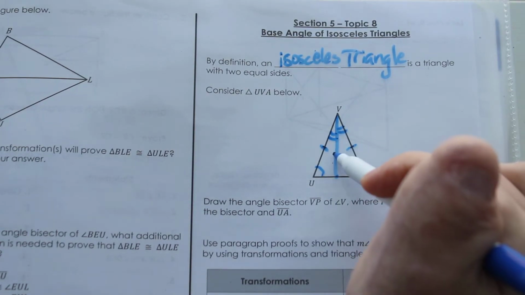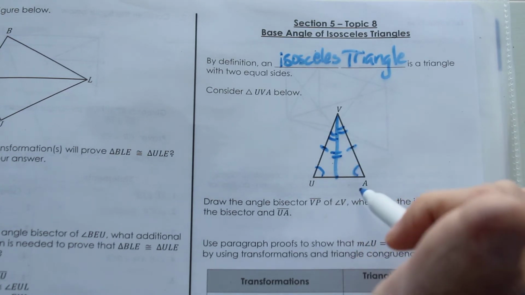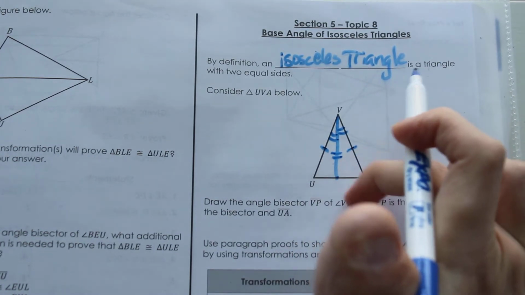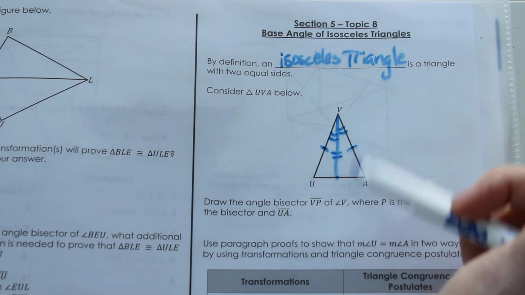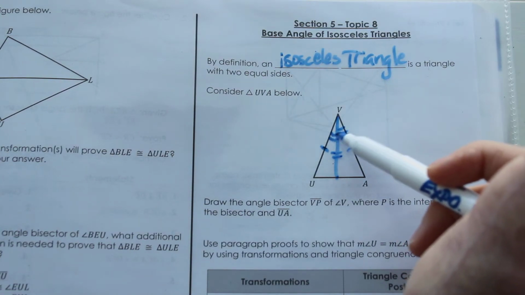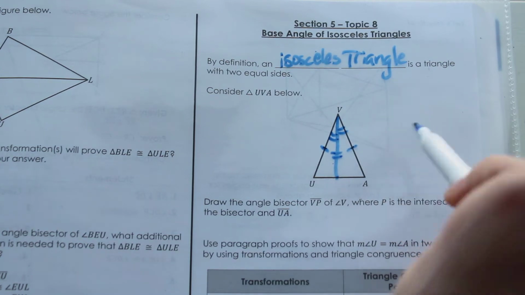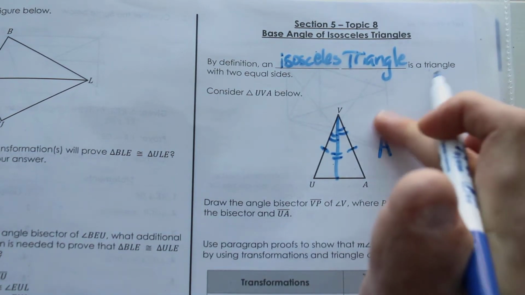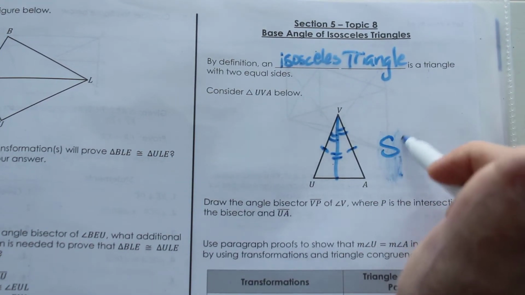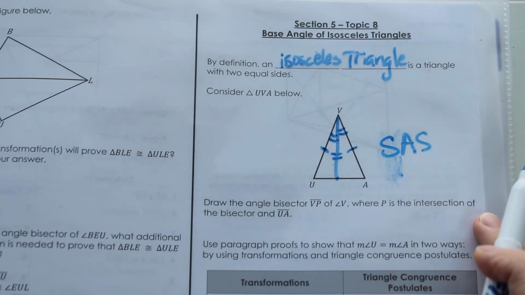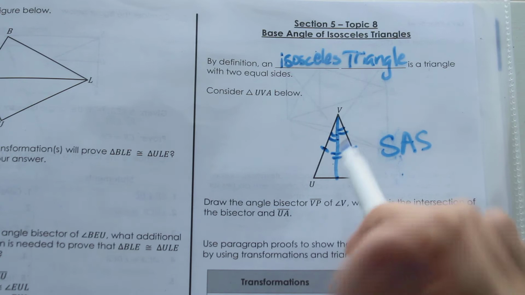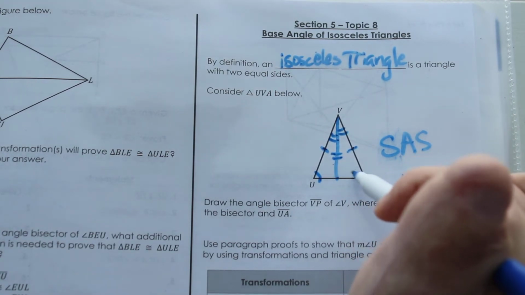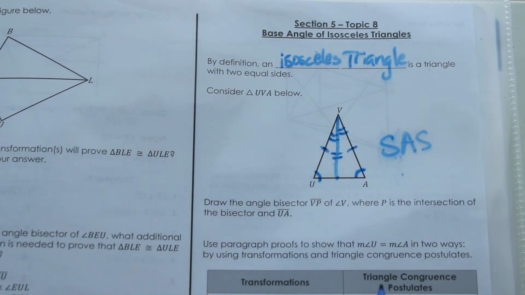And then we have a common side that they both share. We don't know that those are congruent yet, we're just trying to show it. So now we have two sides, the angle, and then another side. So we have side, angle, side, that shows that they are congruent. So if these two triangles are congruent, then angle U and angle A must also be congruent.